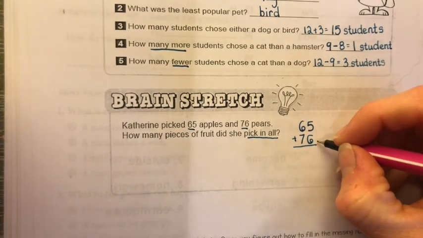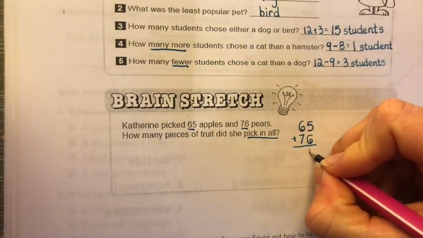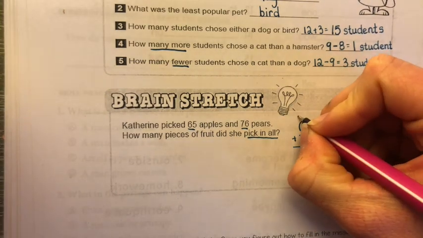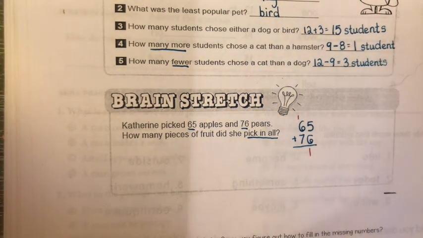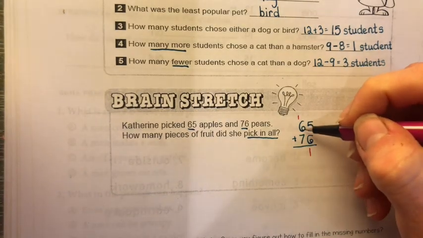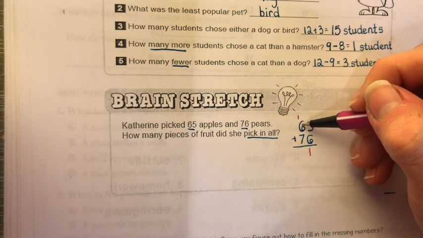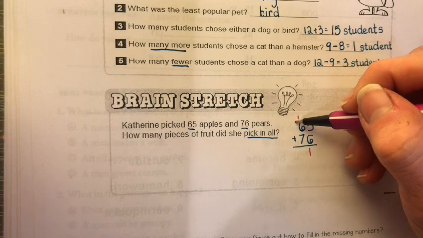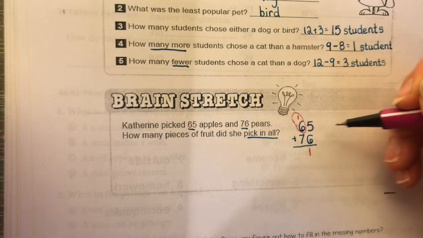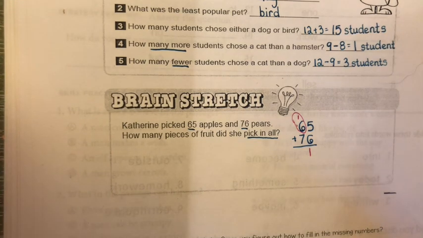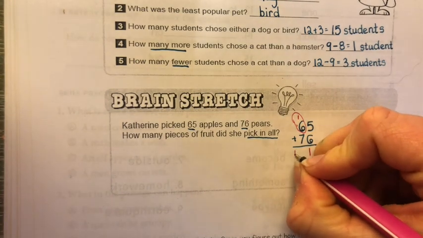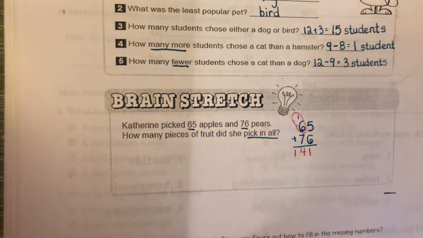Okay, 5 plus 6 is 11. So I put my 1 there, and then my extra 10 I just put up there so I don't forget about it. Okay, now 6 plus 7, well, we could add 6 plus 7, but I also have this 1. So why don't I make it 7 plus 7, because 6 plus 1 is 7. These together are 7, plus 7, what's double 7? Right, it's 14. So my total is 141 fruits.